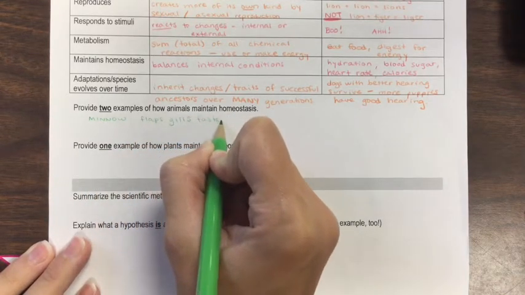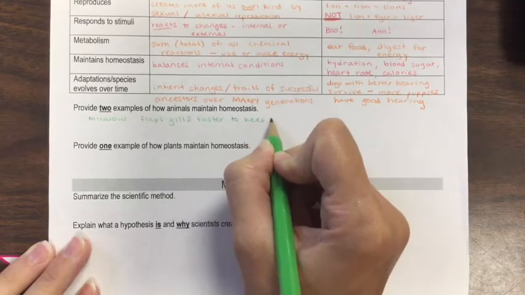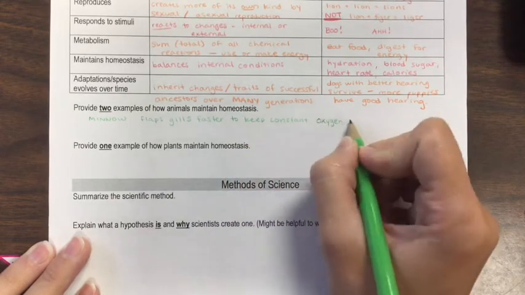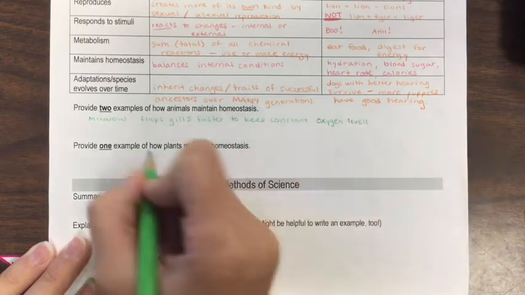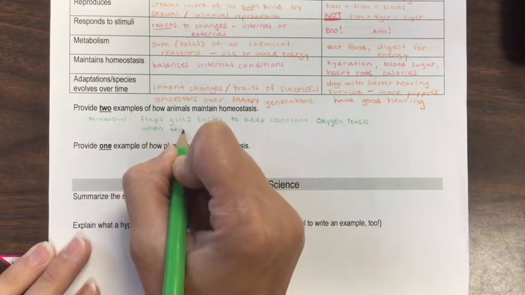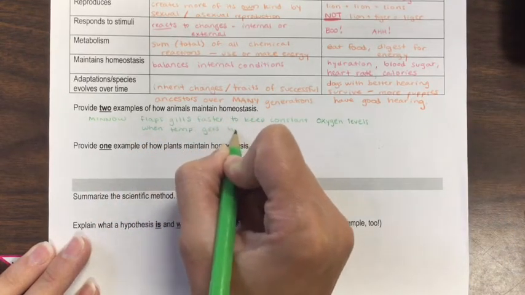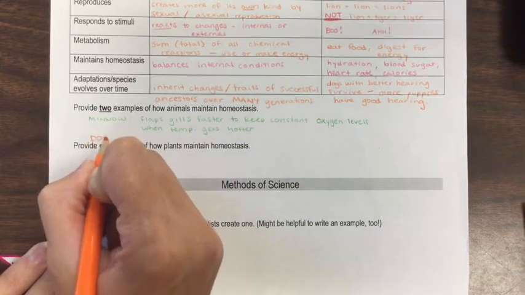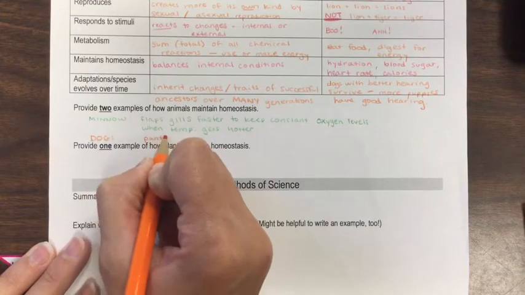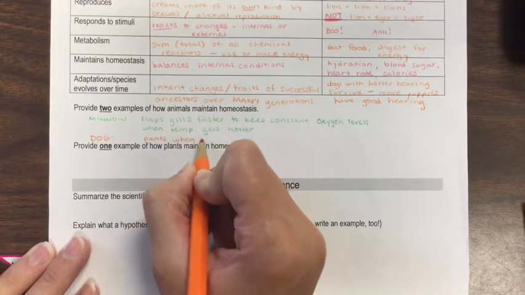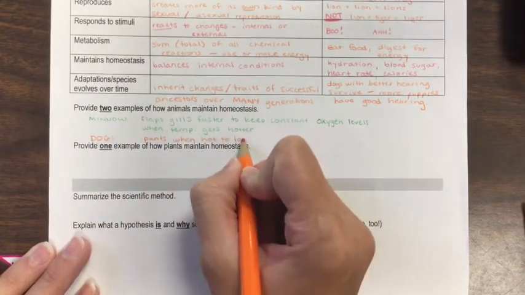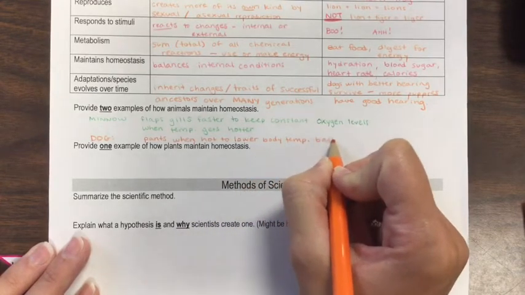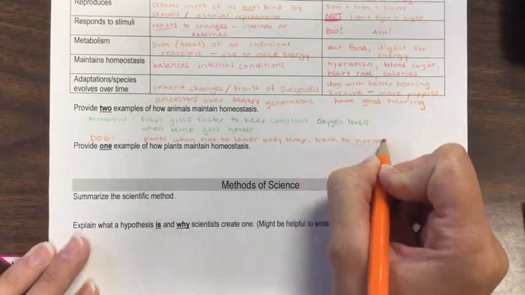Animal homeostasis, we had the minnow example in class in our lab. What you noticed is even though we changed the temperature to be hot or cold, they needed to keep constant oxygen levels. So when the temperature rose and got really hot, they flapped their gills faster. And when the temperature got cold and they didn't need as much oxygen, they flapped their gills slower. Another example might be your dog. He's going to pant when he's hot to lower his body temperature and get his temperature back to normal.